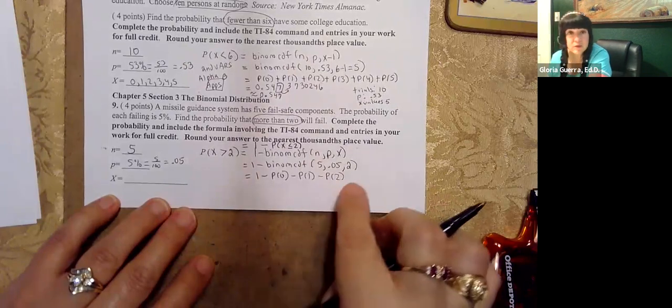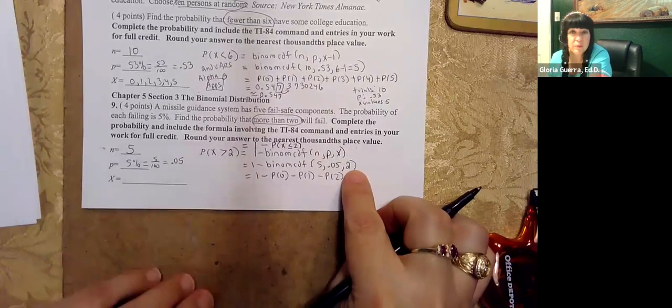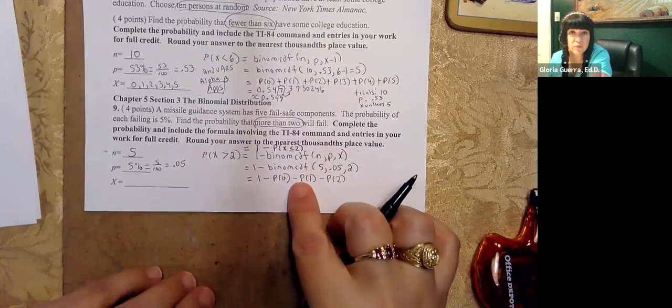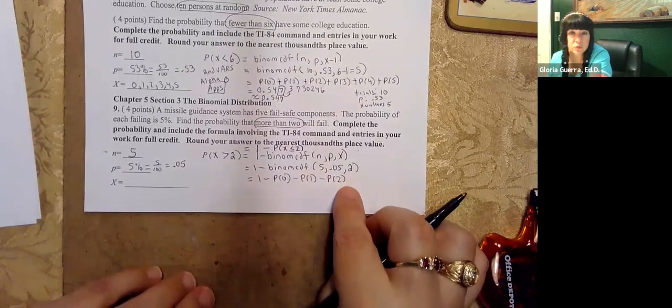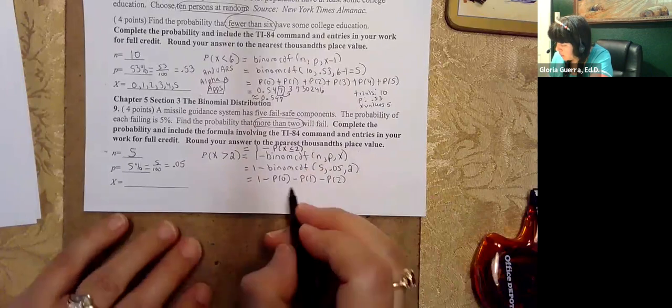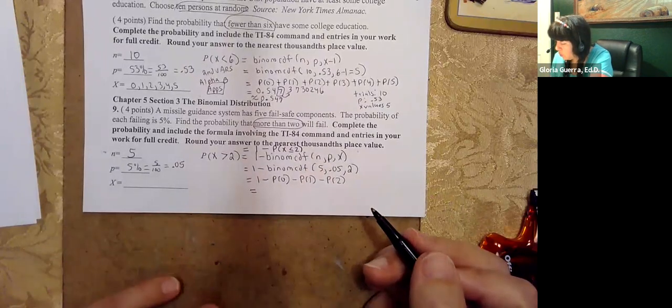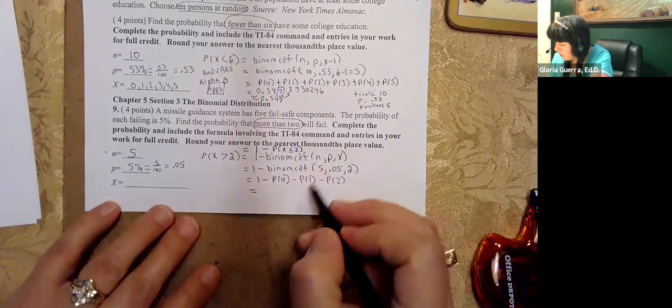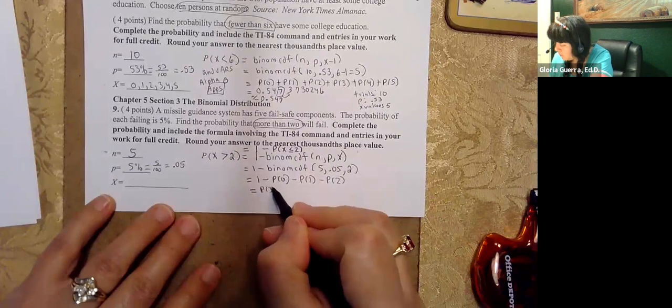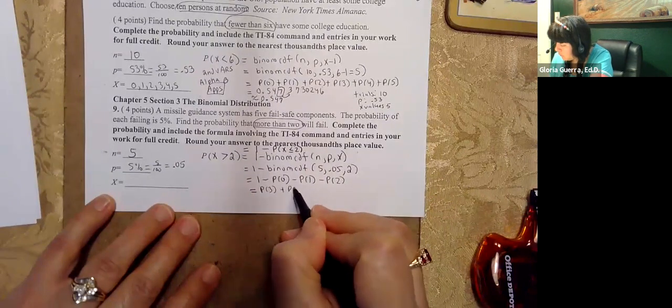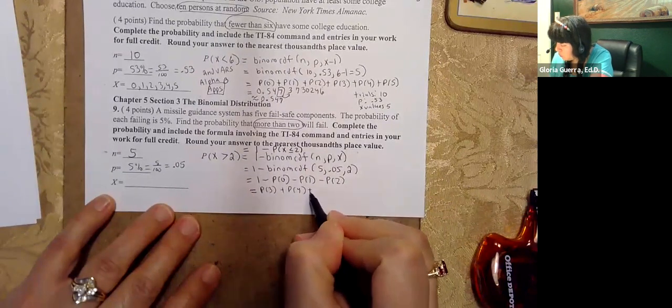And you stop there. CDF starts from 0 to 2, so you're taking those out. And then what are you left with? So you're left with P of 3 plus P of 4 plus P of 5.